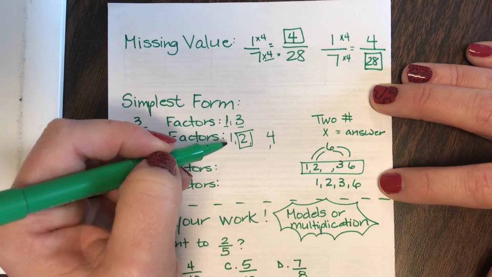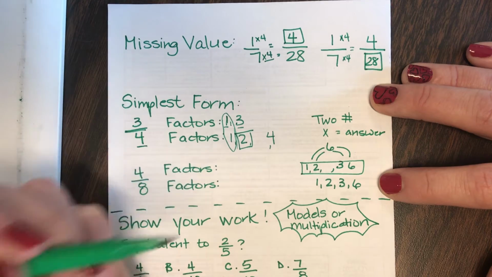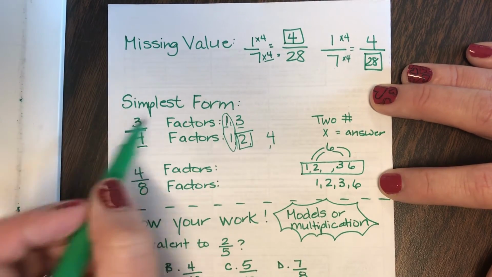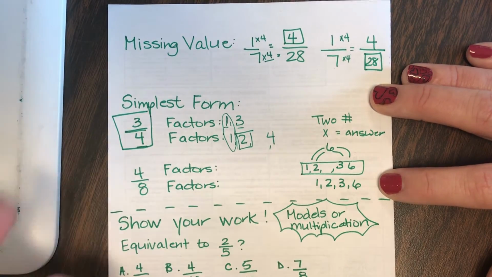And when we look, we really don't have anything in common other than 1. This one doesn't have a 2 or a 4. Down here it doesn't have a 3. So 3/4 is already in simplest form. You cannot reduce it anymore.